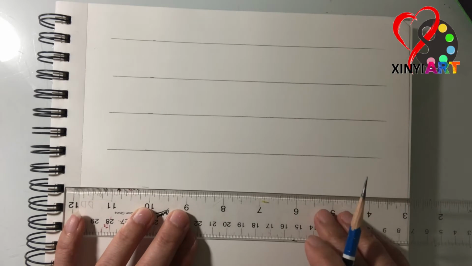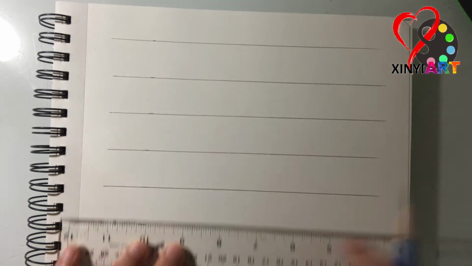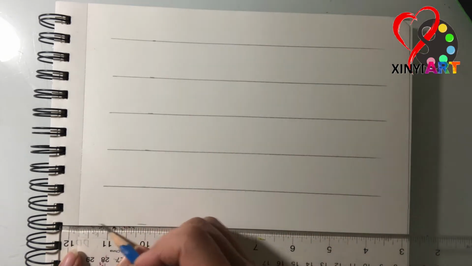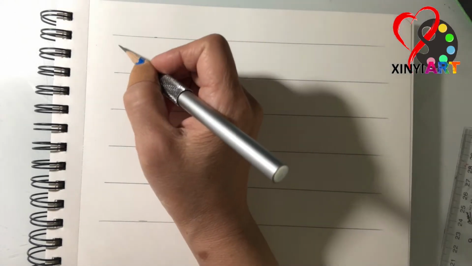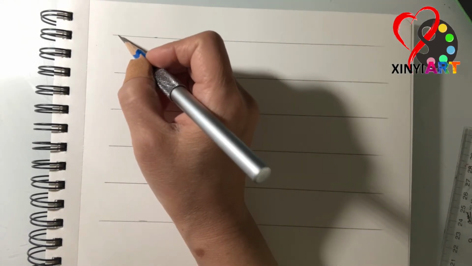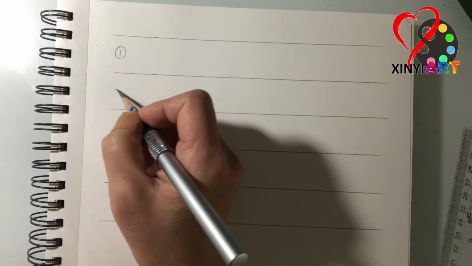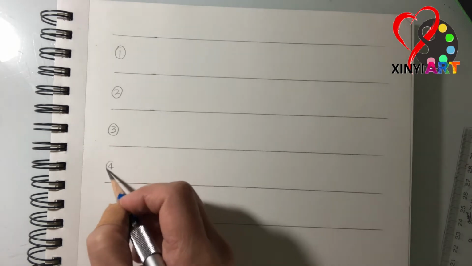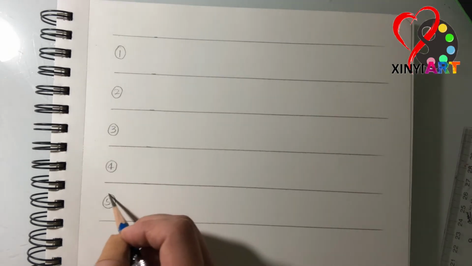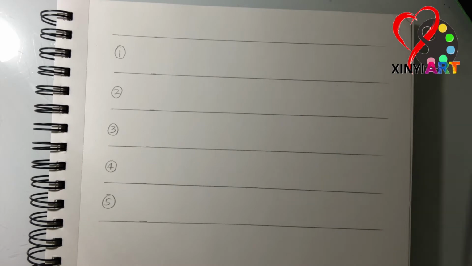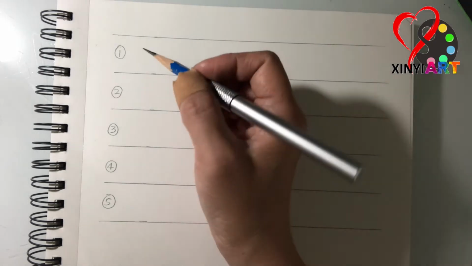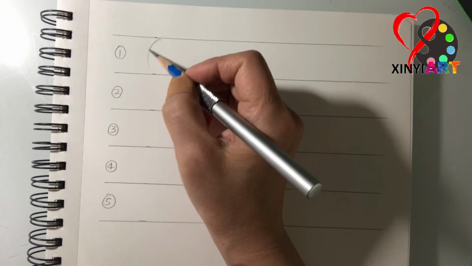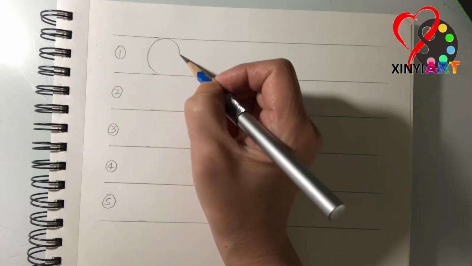So usually this is a simple drawing, right? Chibi is a simple version. Usually our normal person has 6 heads or 7 heads, but for Chibi drawing, we purposely shorten our drawing into 5 heads, 4 heads, 3 heads, even 2 heads. So I'm going to show you from 5 heads down to 2 heads.